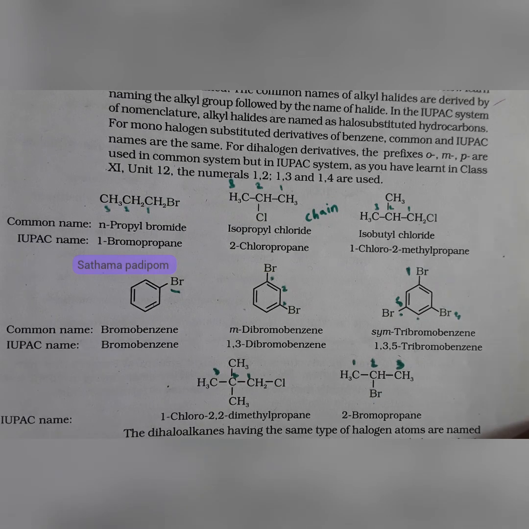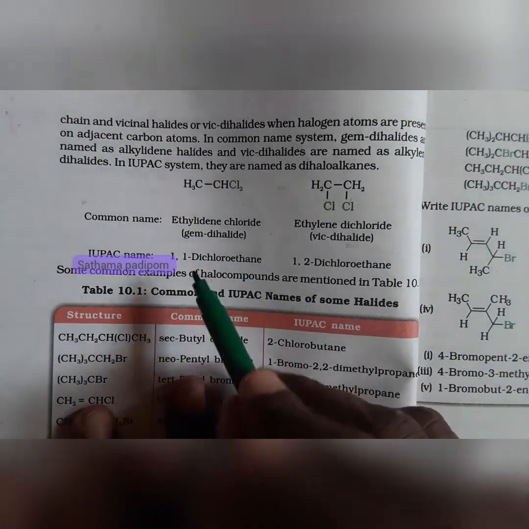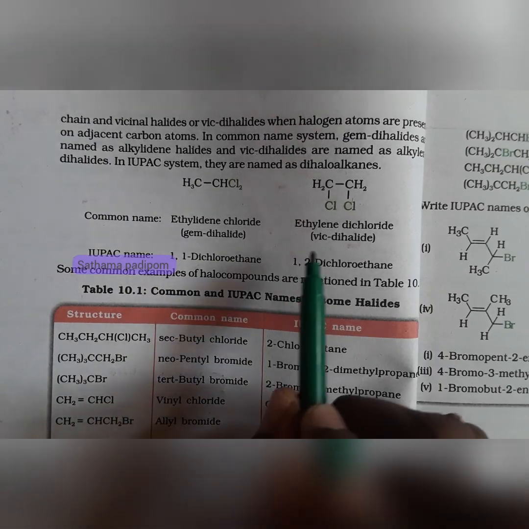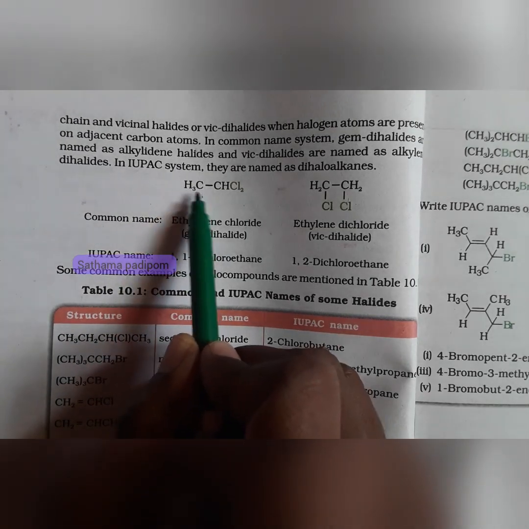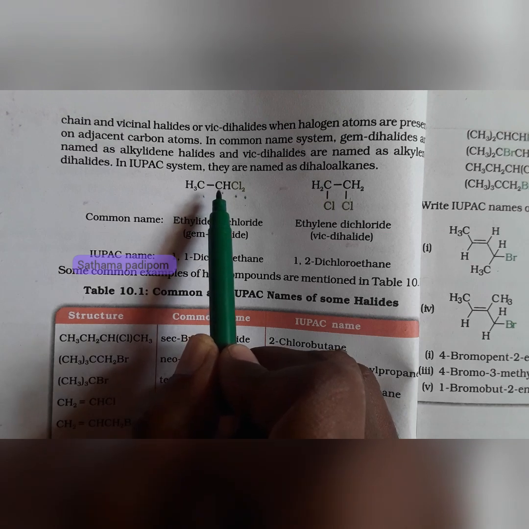Okay, next example. You can see your NCERT book. So look at that. Here you will learn gem dihalide, and vic dihalide. So look at this now. CH3 CHCl2, with two chlorine atoms.